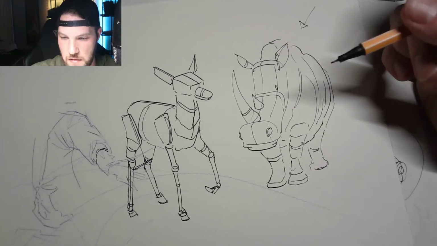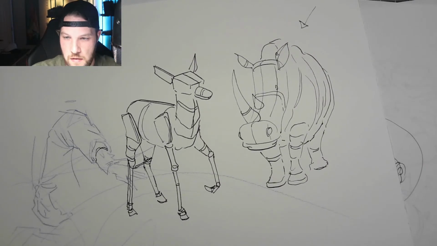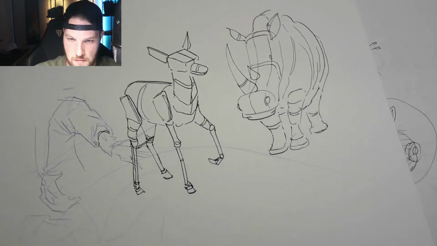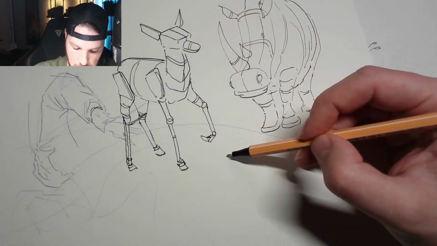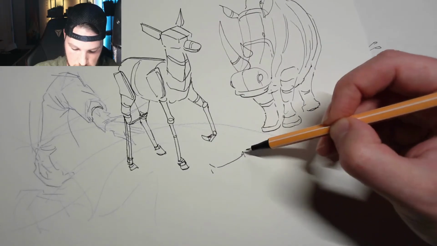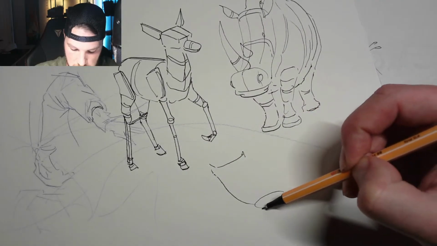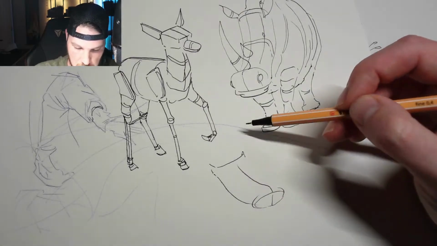Ta-da! Rhino. This is also interesting. It's a pig.